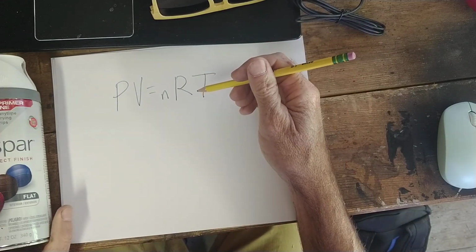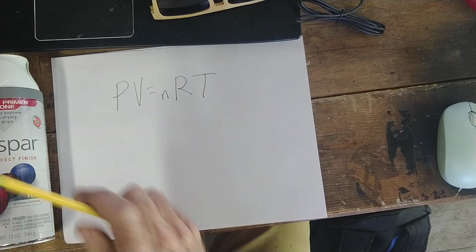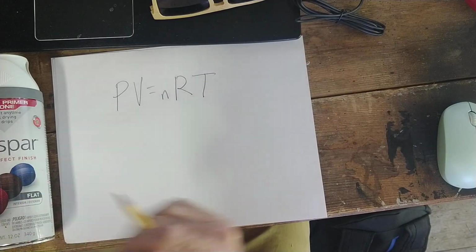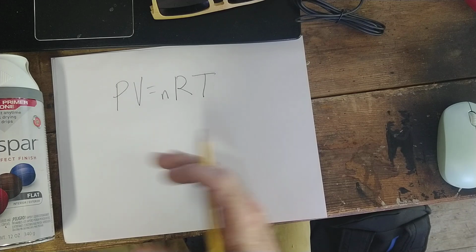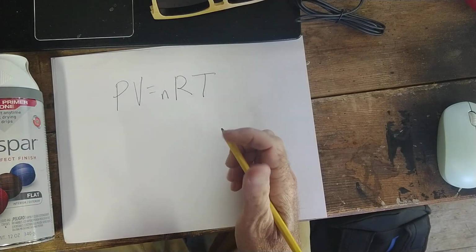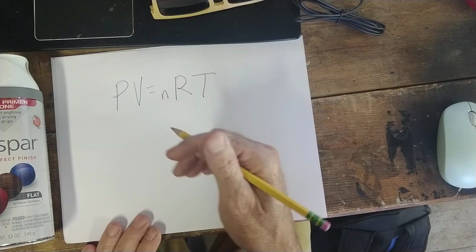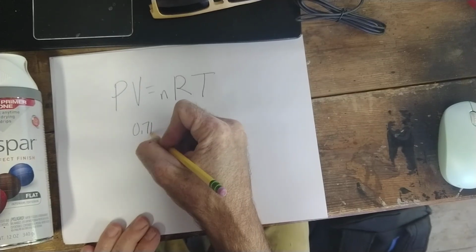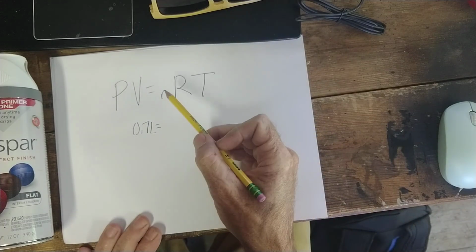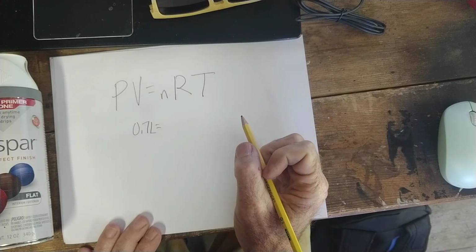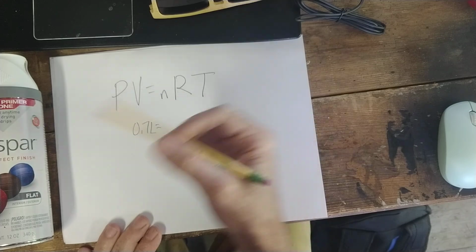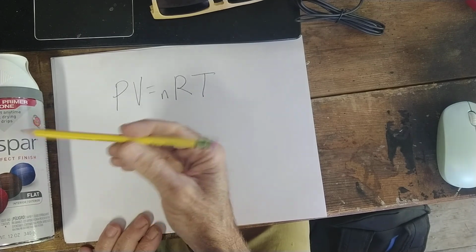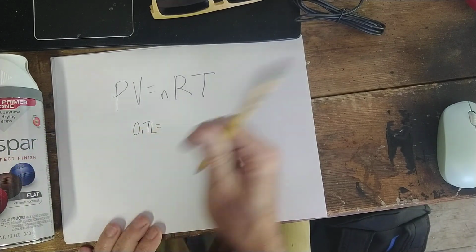And here's our can of paint. I'm going to tell you that the volume of that can of paint is probably about 700 milliliters. So that would be 0.7 liters, okay? I don't know how many moles of paint are in there, okay? I know the temperature of this can is about 23 degrees Celsius.